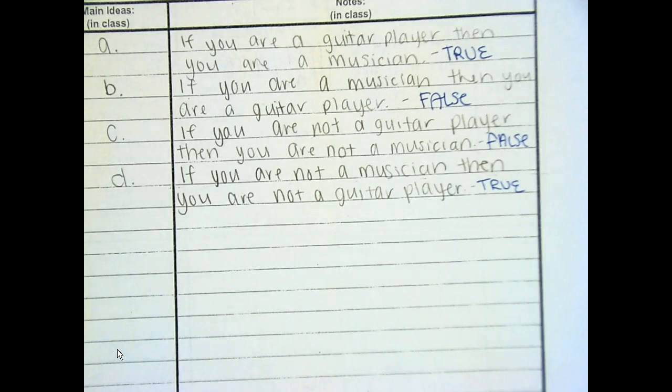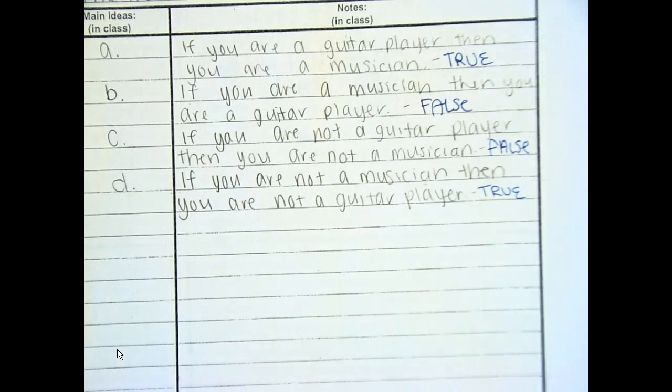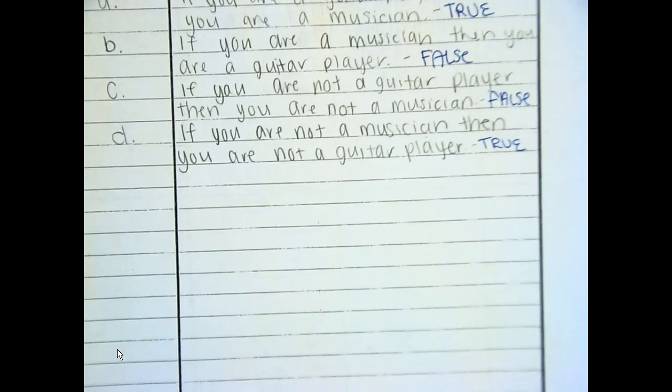Right, but what I'm saying is we could replace "if you're not a guitar player" by saying someone that is not a guitar player would be a tuba player, for instance. You wouldn't have to be a tuba player, but let's say you're not a guitar player, you're a tuba player. They're saying if you're a tuba player, you're not a musician. Dude, that's false. All the tuba players out there are going to form an alliance and get mad.